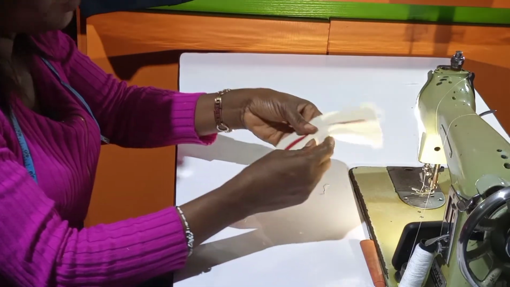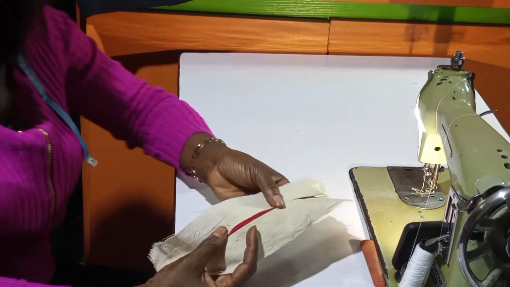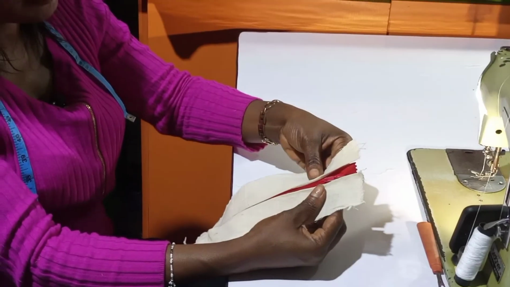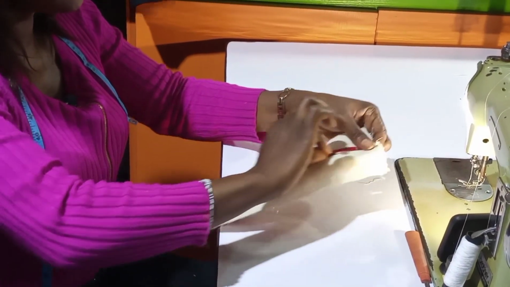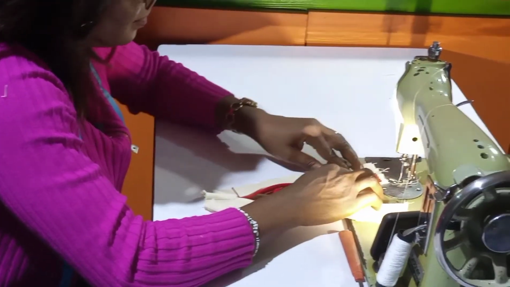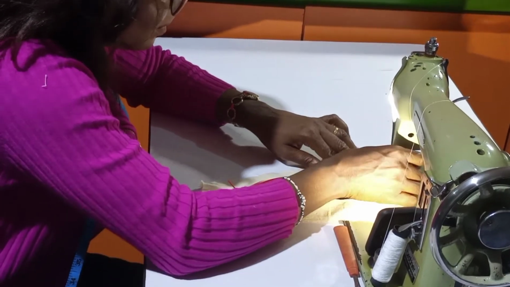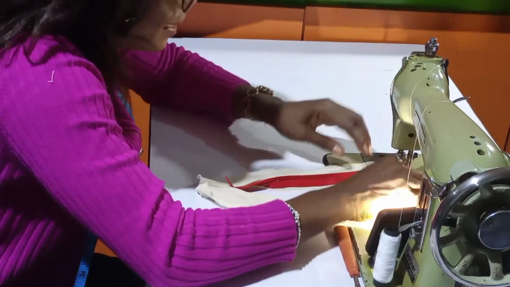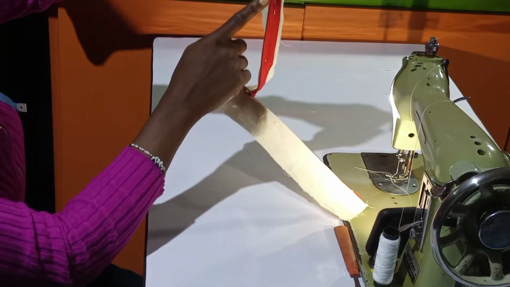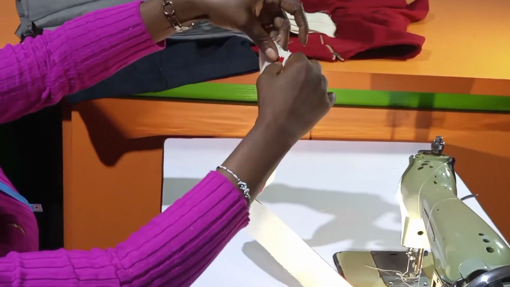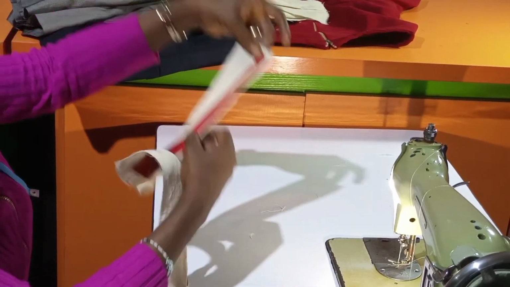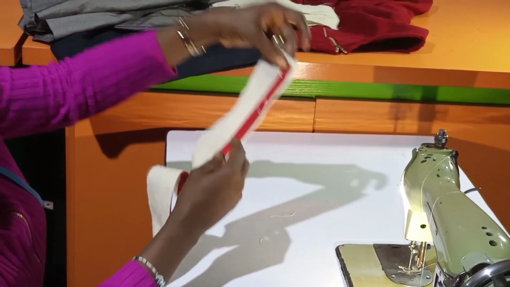When you are done sewing, it's going to be this way. You take down your slider again and you now sew. Also with this method, you are just going to sew directly behind the teeth. This is the zipper teeth. You are planting your stitch directly behind it, just as if you are fixing an invisible zip.